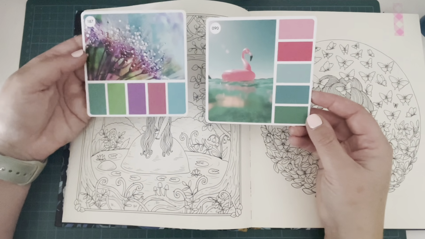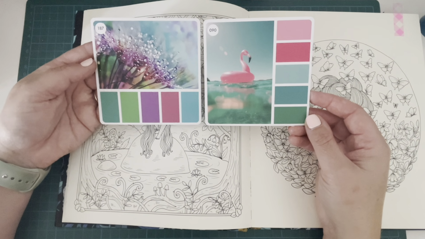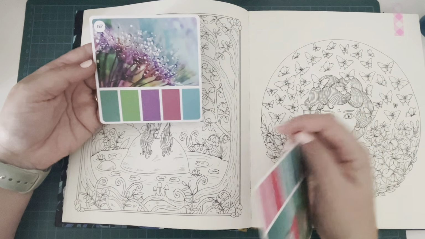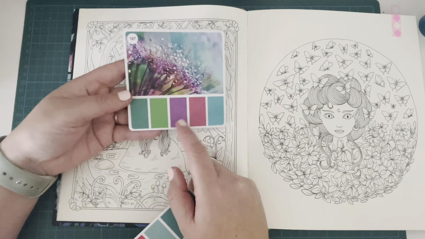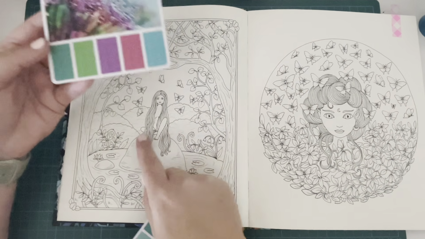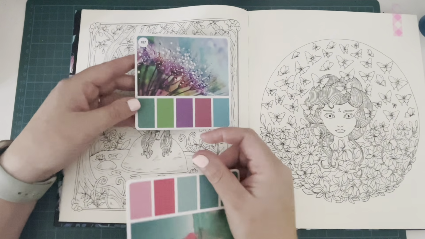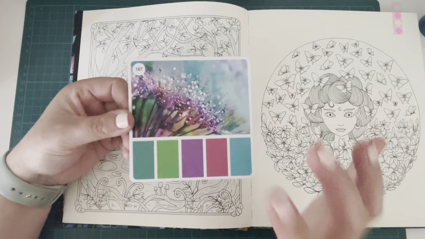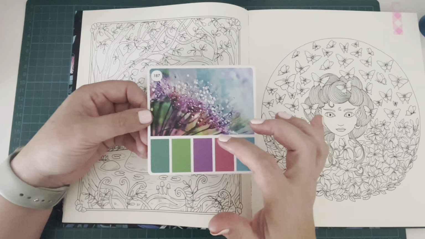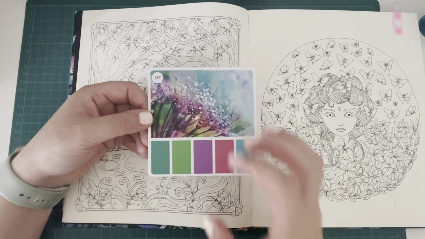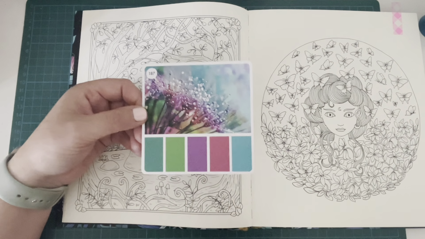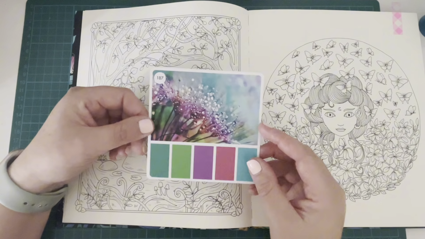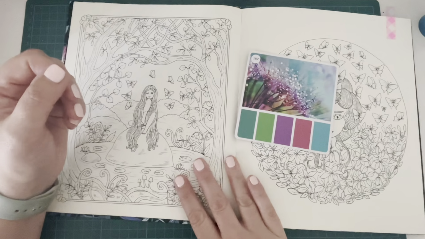So I need to decide between these 2. I think just because I envisaged, I can never say that word, I envisaged purple somewhere on these pages, I'm going to go with this one. So I've narrowed it down, I've picked my color palette. The next thing I need to do is figure out what pencils, what mediums I'm going to use that match this color palette. So I'm going to pause here, I'm going to put my color cube away, and I'm going to grab some pencils and things.